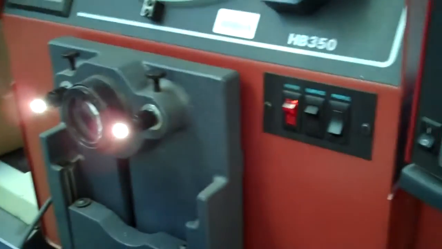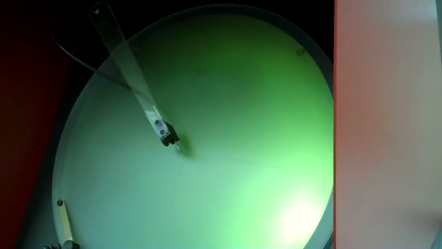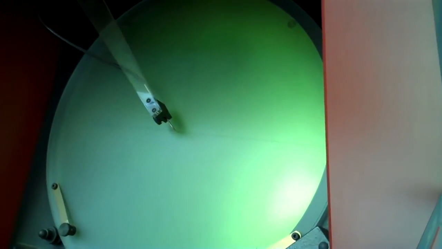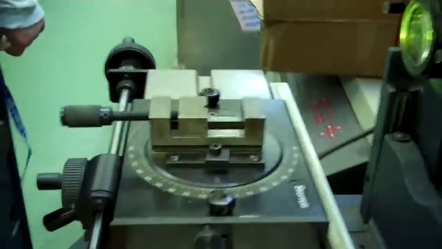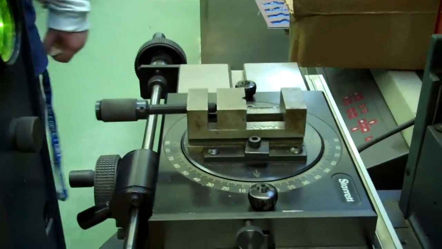So if he turns the surface light out and turns on the profile light, now you can see our screen up here became green. And this is what we're going to be using today to identify the radiuses. And you'll be able to see a black outline of the part on that screen. Down here where our part gets clamped in, we have a vise. You'll clamp your part in the vise.